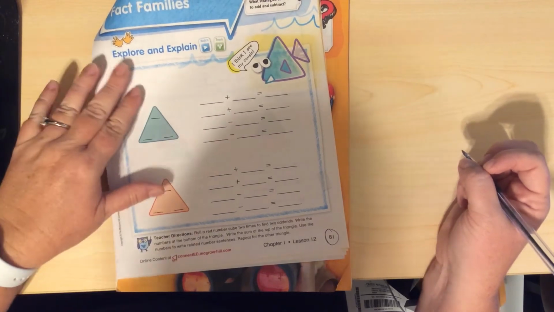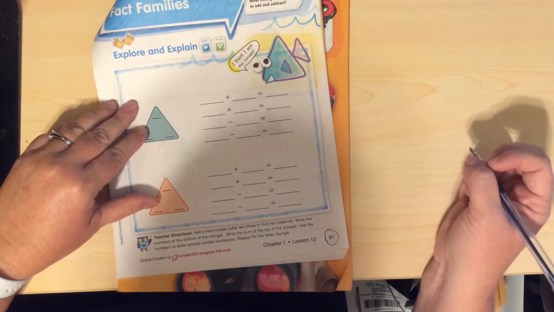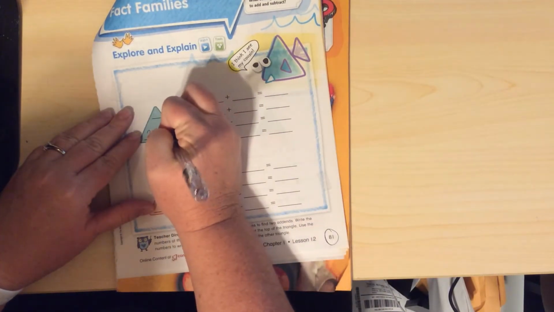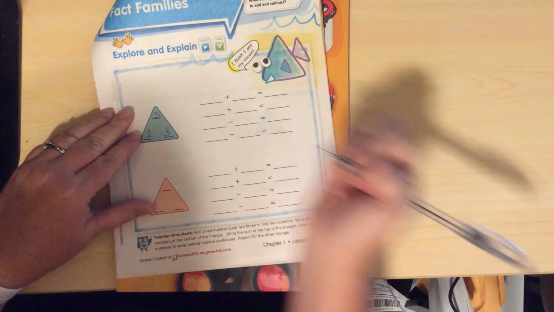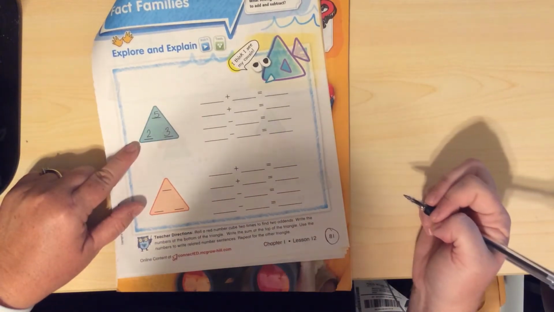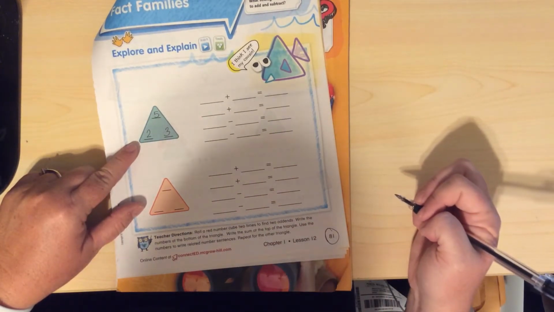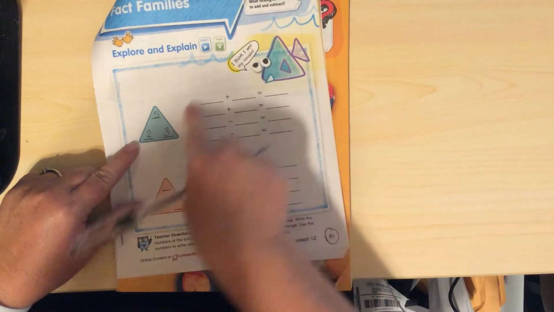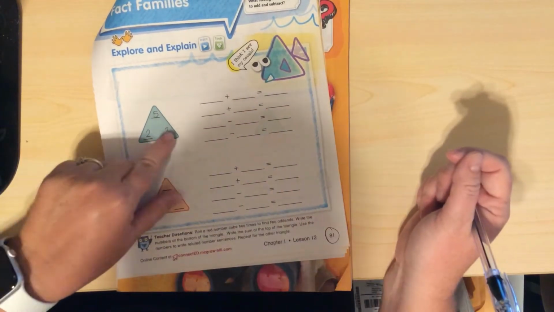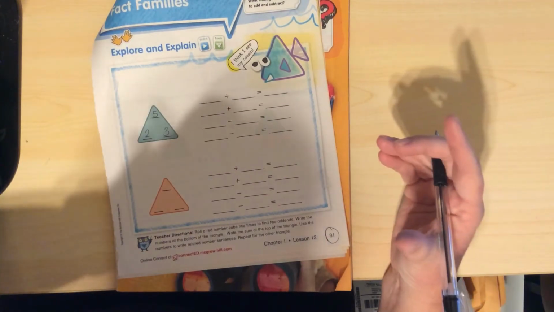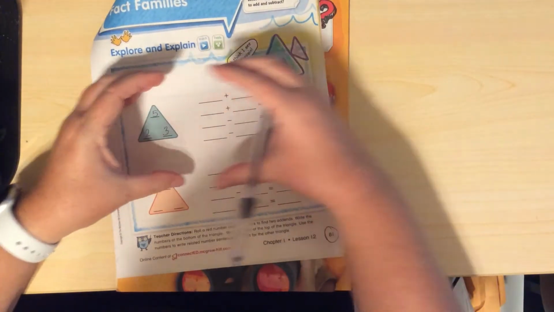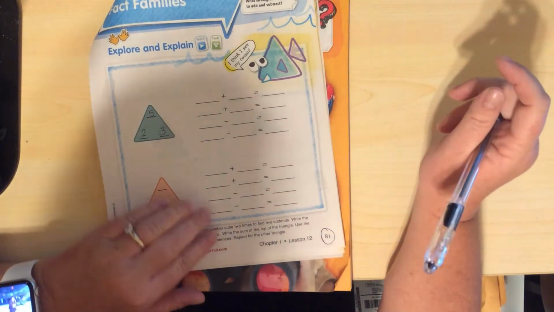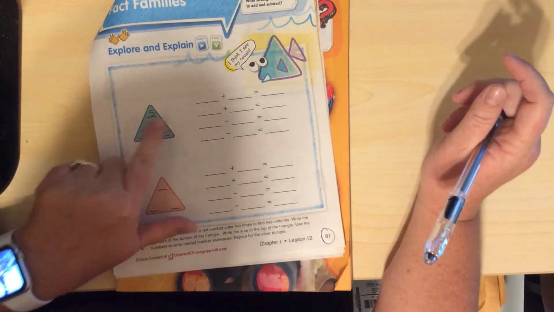All right, so we're going to talk about how numbers are related, and we're going to start with the numbers 2, 3, and 5. Okay, so go ahead and write those in that triangle. So when we're talking about fact families, the only numbers that can be in our addition and subtraction are 2, 3, and 5, because they're in your family. So that's our family, and only those three people can be in there. So we have 2, 3, and 5.